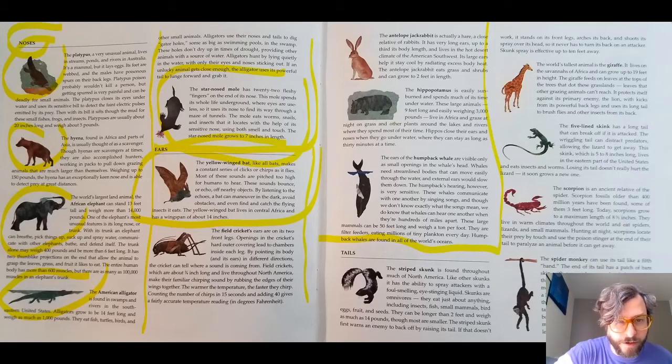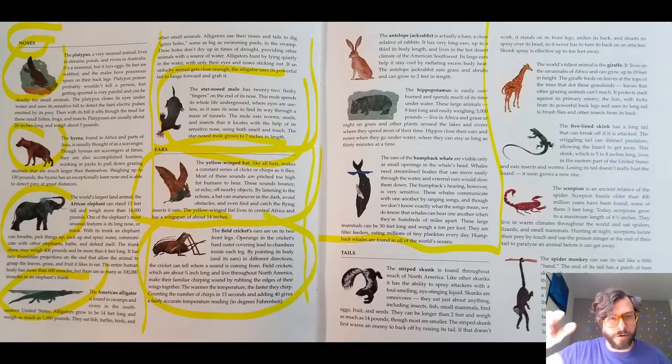Next, the field cricket. So this is the cricket. I remember its ears are on its knees. Let's find out what that's about. The field cricket's ears are on its 2 front legs. Openings in the cricket's hard outer covering lead to chambers inside each leg. By pointing its body and its ears in different directions, the cricket can tell where a sound is coming from.